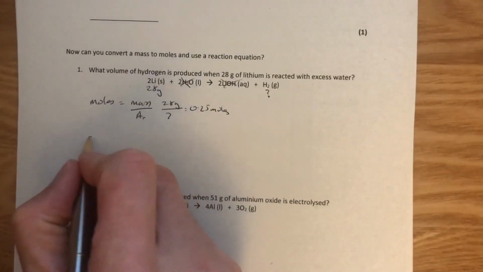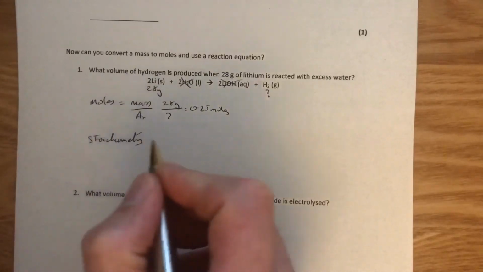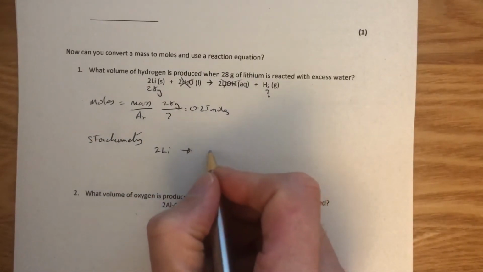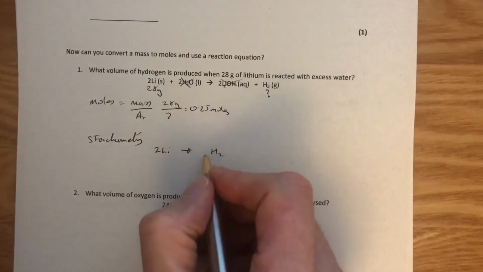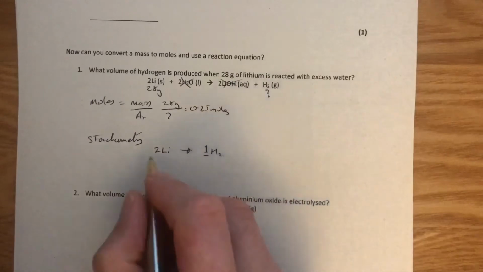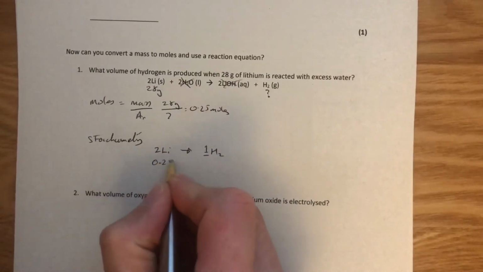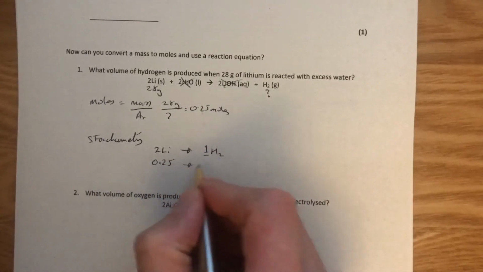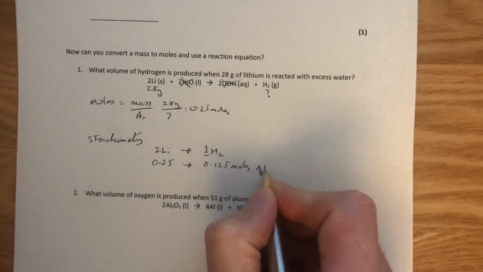Stoichiometry now, so that's our next bit. Let's just write out the part of the equation we need. 2 moles of lithium react to make 1 mole of hydrogen. There's no number before the hydrogen, so there's a 1 there. 2 react to make 1. So again, this is a halving relationship. So if we don't start with 2 moles of lithium, we start with 0.25 moles of lithium, so half of 0.25 is going to be 0.125 moles of hydrogen.